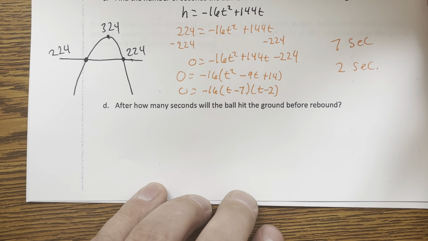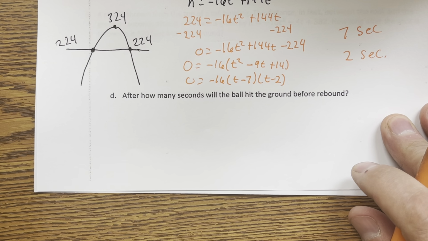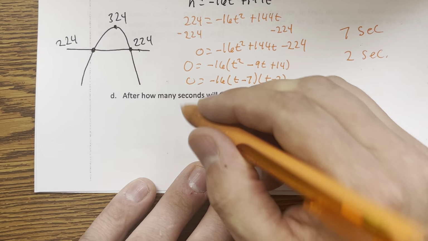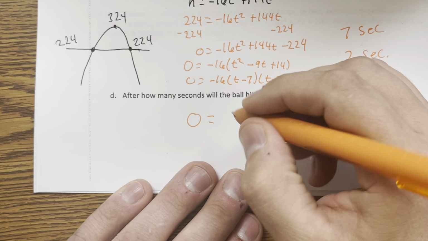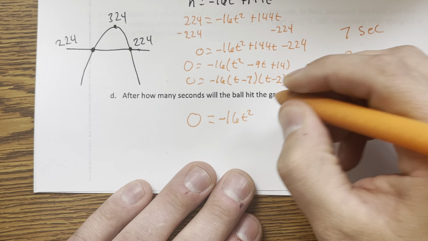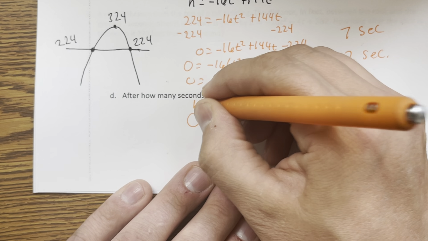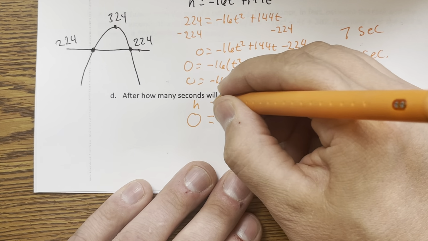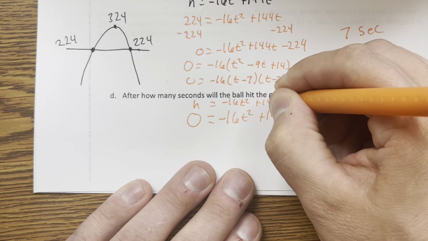And after how many seconds will it be before the ball hits the ground? So we have to figure out when the height is equal to 0. It's on the ground. Equals our original equation, negative 16t squared plus 144t. Keep in mind, in this case, our height is 0, because the height was equal to negative 16t squared plus 144t.